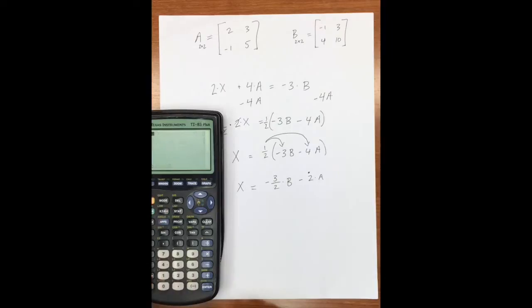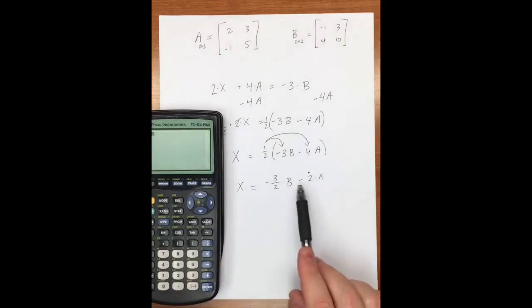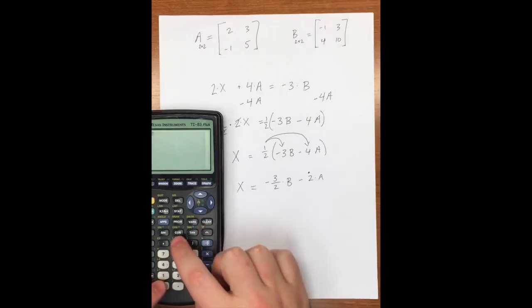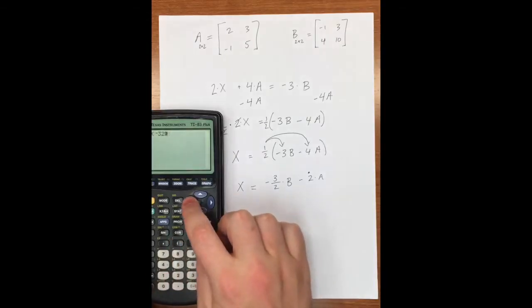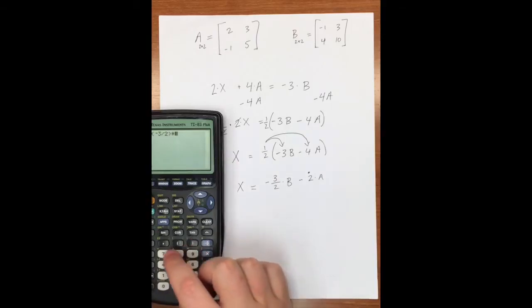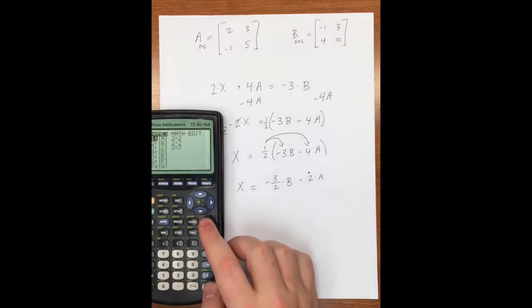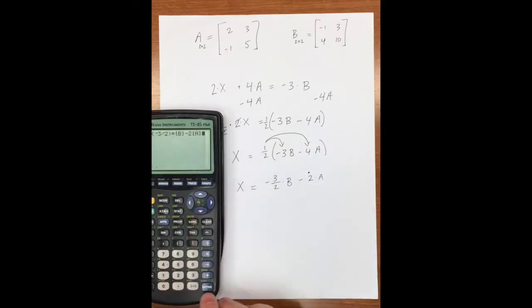So we have A and B typed in, and remember that x looks like -3/2 times B minus 2 times A. So we can type in parentheses -3 divided by 2, and then times B. The parentheses really aren't necessary there, but that's okay. Negative 3 over 2 times B, and then minus 2 times A. Now when we do this, we get our matrix X, that's our solution. It's going to look like this. These are pretty easy decimals to look at, negative 2.5 and negative 10.5.